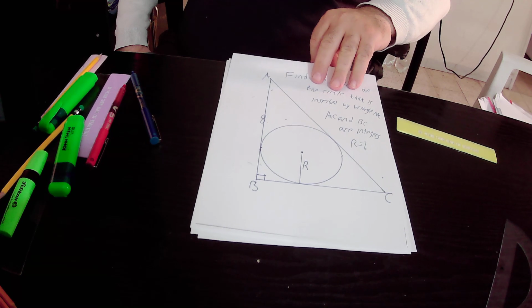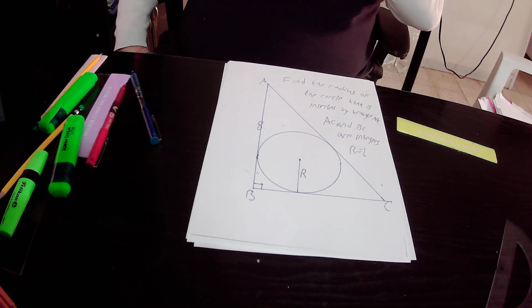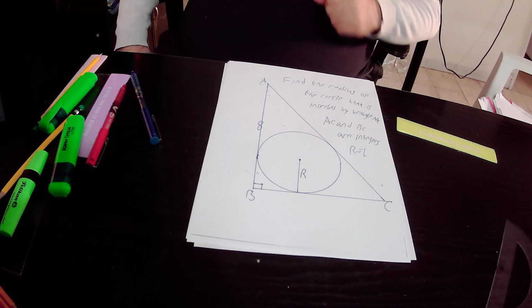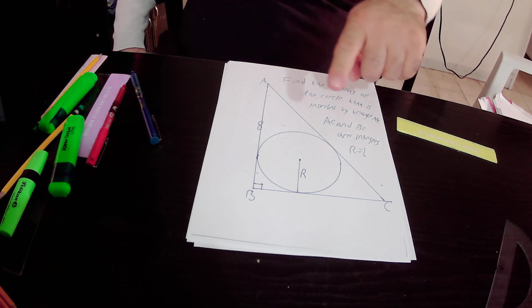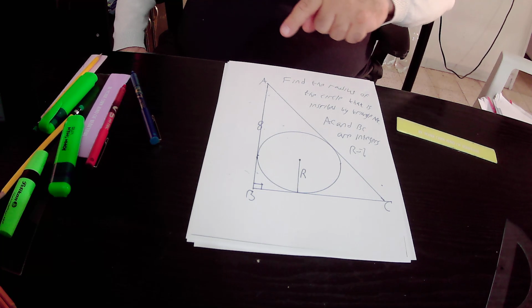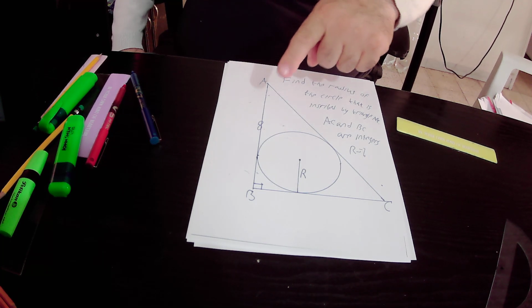So we start with the first question. In the drawing, we have the right triangle ABC. Side AB equals 8 units.